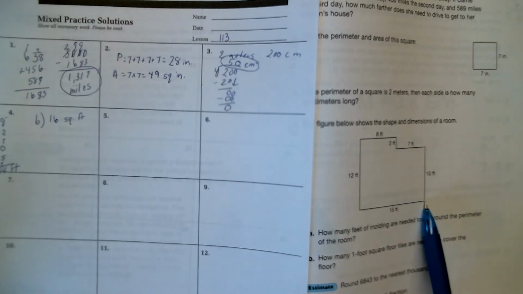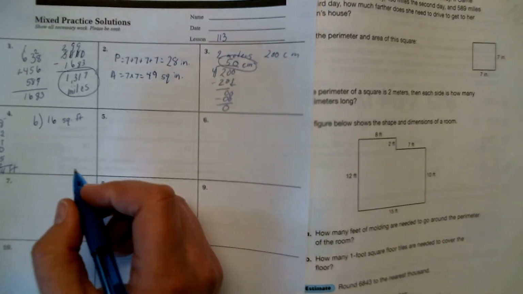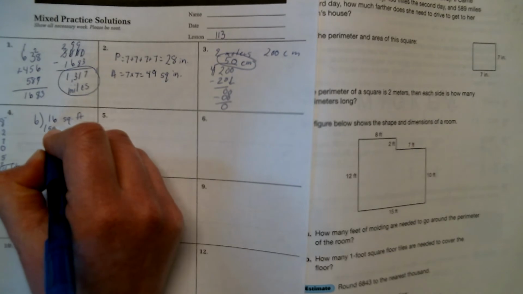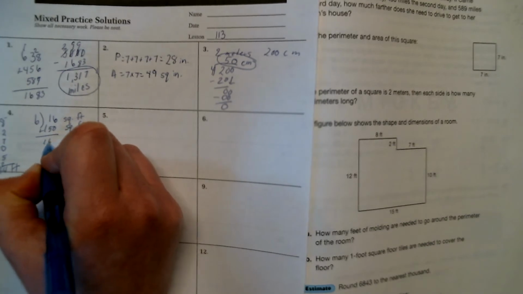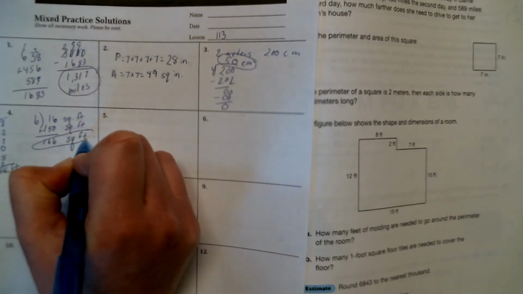So we go 10 times 15, which is 150 square feet. We add those together, it's 166 square feet. So that's the answer for B.